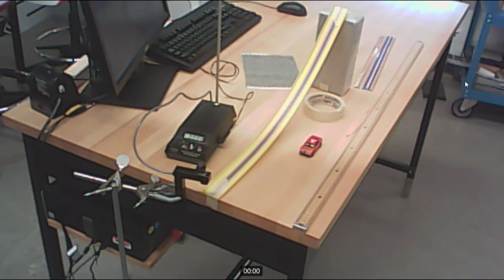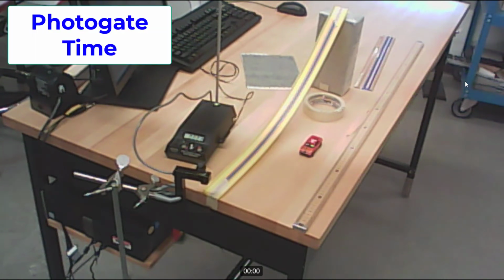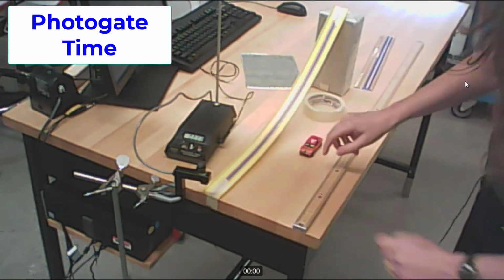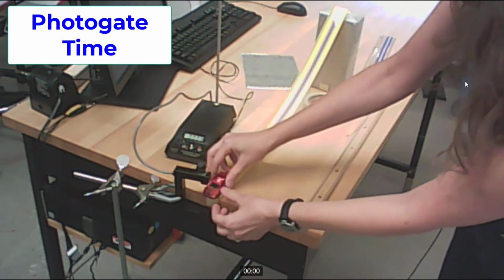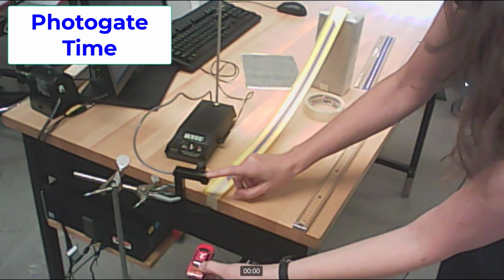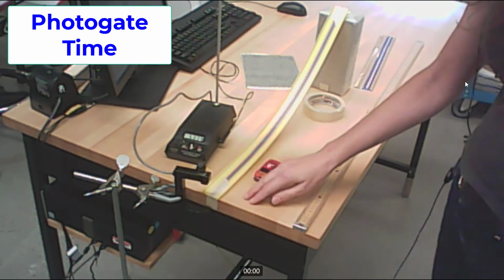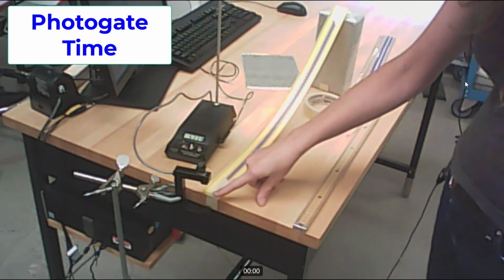The third thing you're going to need is what's called the photo gate time. So what's that? Well, over here we've set up a second photo gate, and it's set up in such a way that when the car comes out of here, it's going to block that photo gate beam as it's going past. So we're going to use that to measure the time that the photo gate was blocked for.